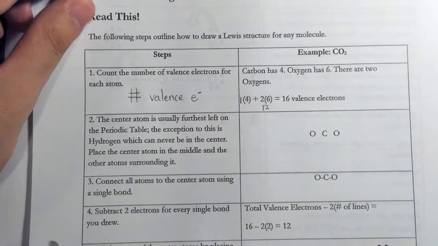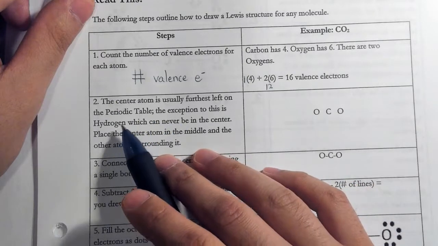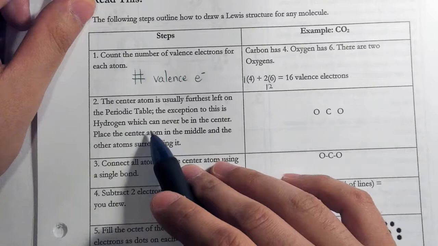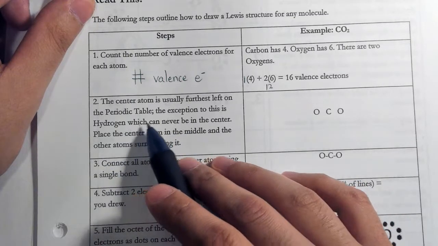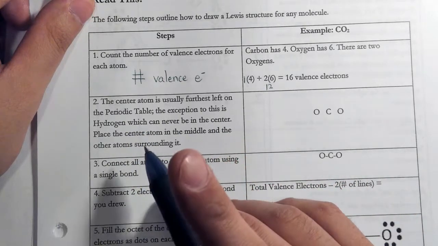Alright, next step. The center atom is usually furthest left on the periodic table. The exception to this is hydrogen, which can never be in the center. The reason why hydrogen can't be in the center is because hydrogen has 1 valence electron.